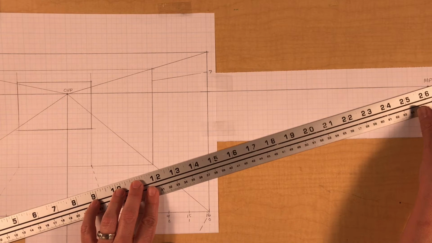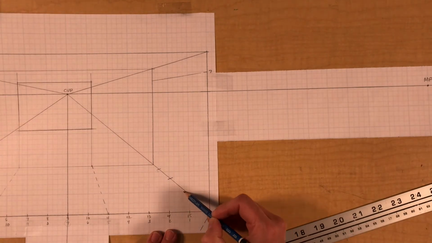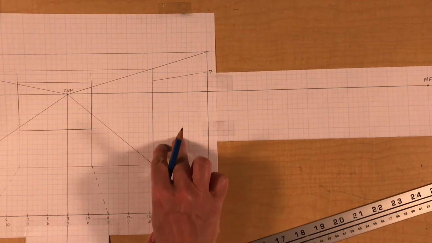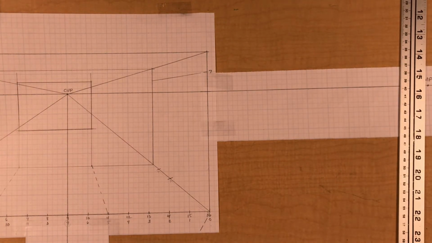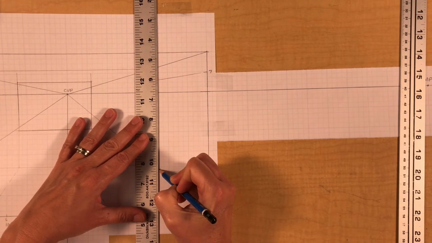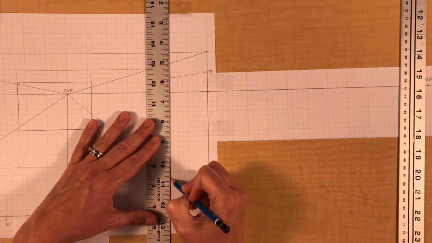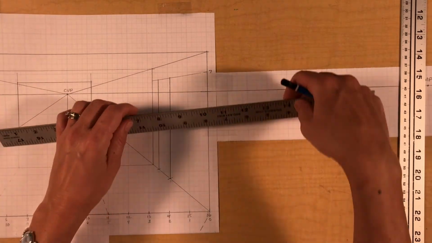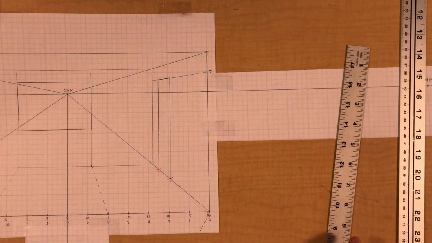So the measuring points help you measure distance going back in space. So this is 7 feet back, and this is 10 feet back. From these points, I can go straight up to meet the top of my door. We've got our door.